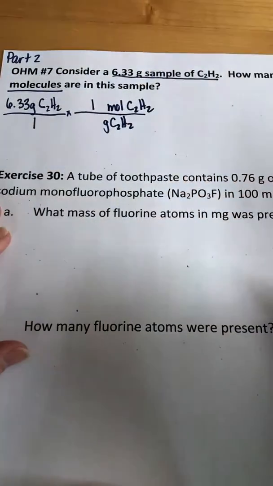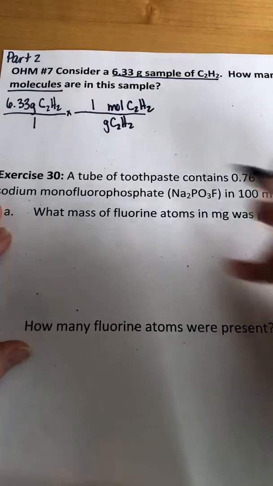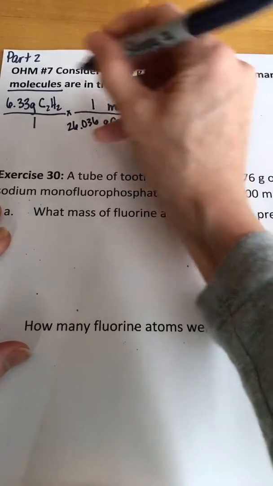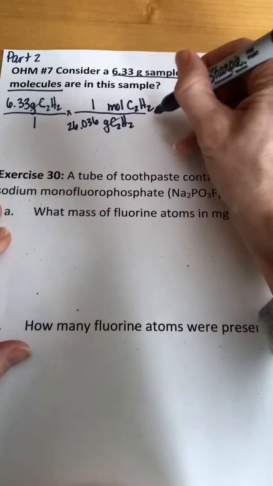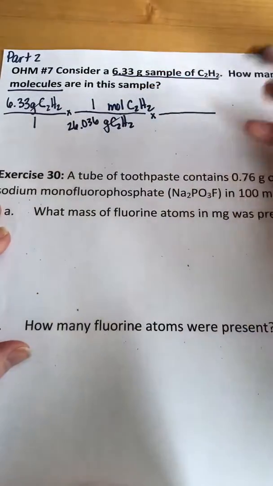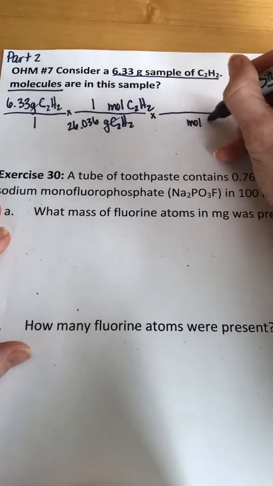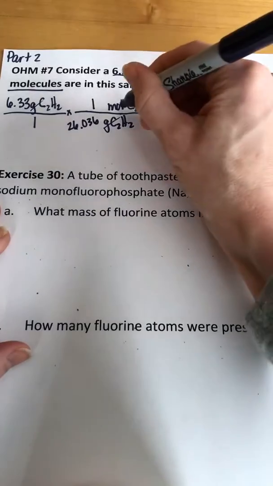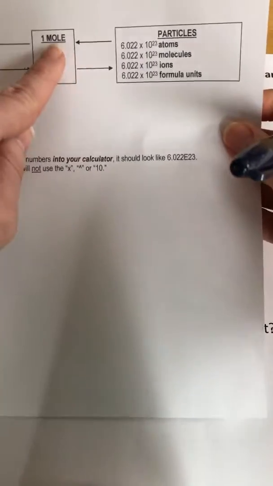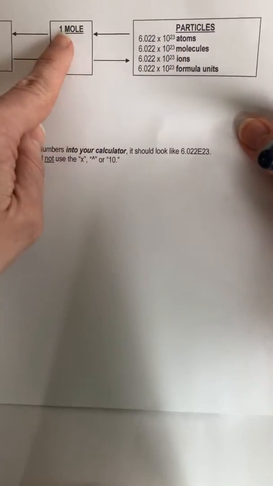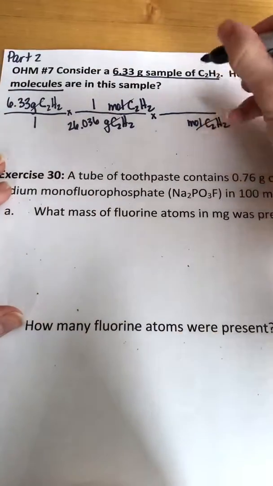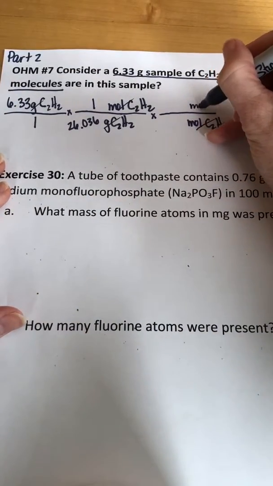Mole gets the number 1. If you add up the molar mass of C2H2, we said that that was 26.036. Okay, now I'm in moles. The question asks for molecules, so I have one more step. Since moles is on top, I'll put moles on the bottom to get rid of that. And then I can go directly from moles to molecules. Where moles is, that's where the number 1 goes. Where molecules is, that's where the 6.022 times 10 to the 23rd is going to go.